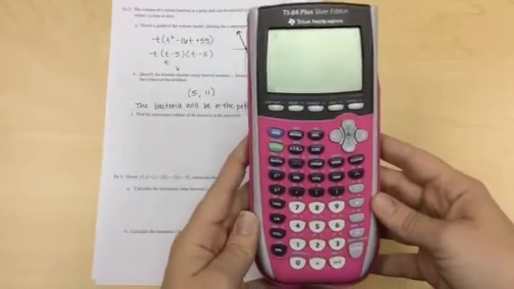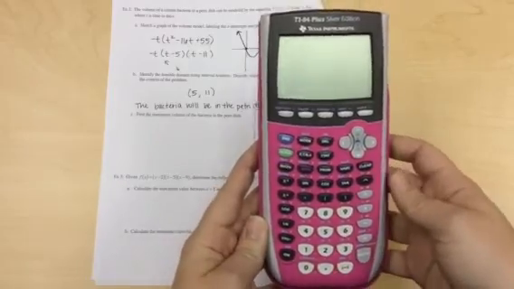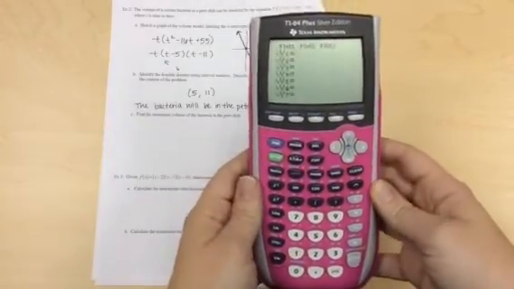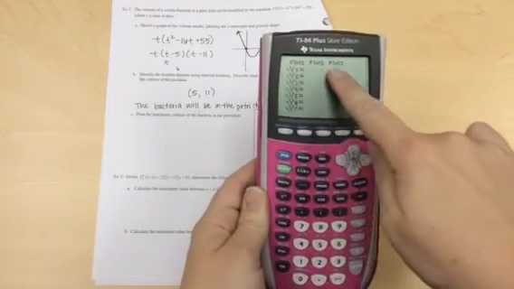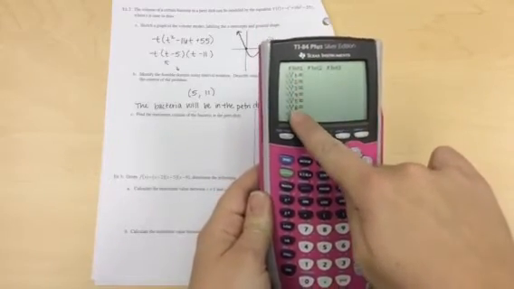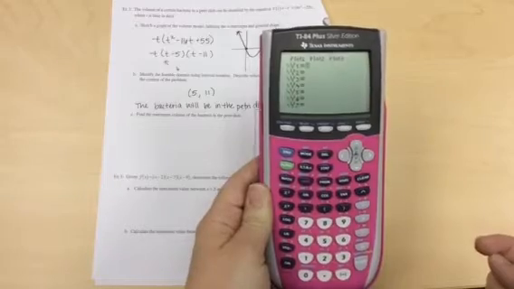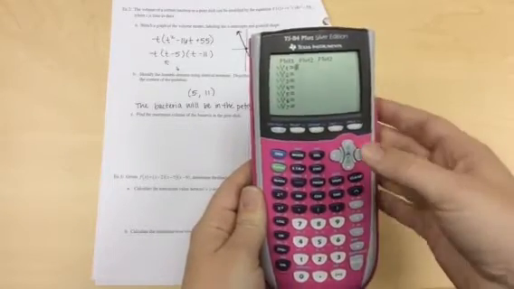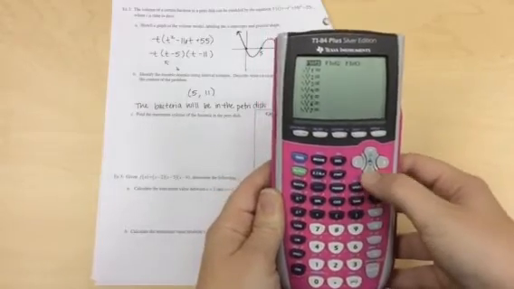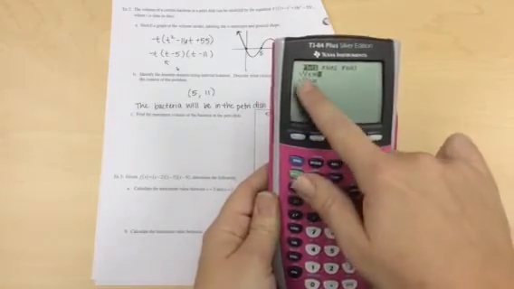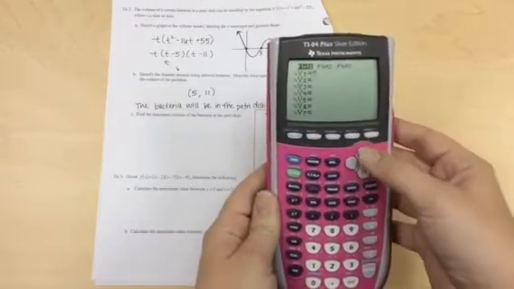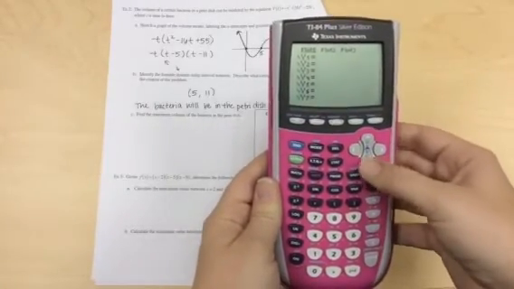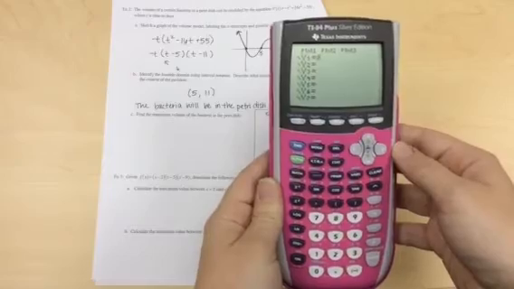We're also going to make sure, just so that our calculators behave the same, that our setup is the same. So let's go to y equals. Make sure that your plot is off and your y equals are empty. If your plot is on, it'll look like this. If any of them are highlighted like that, just scroll up, press your enter button, and then it'll be clear.